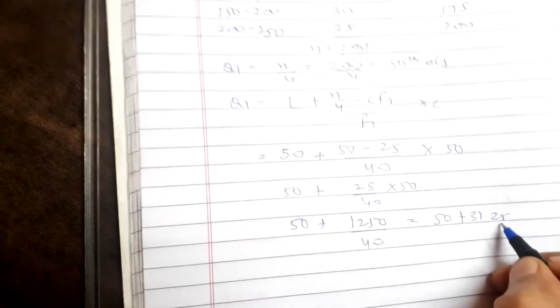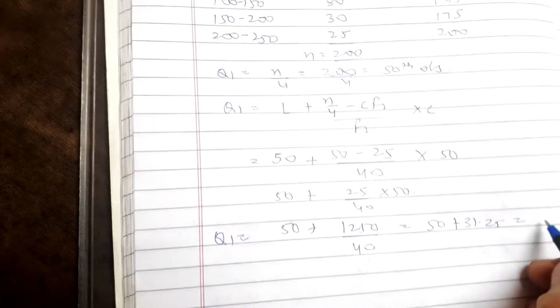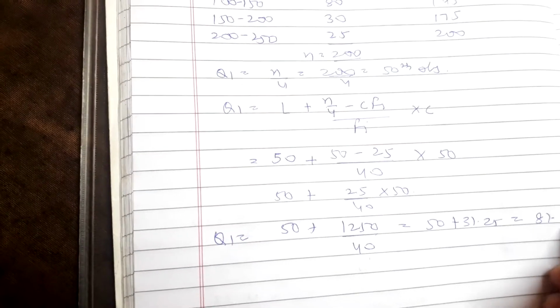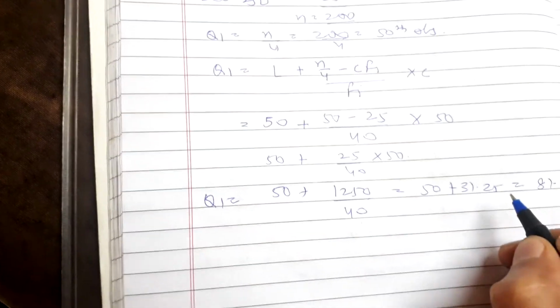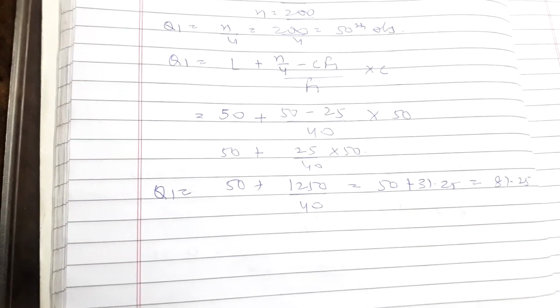So the value for Q1 here will be 50 plus 31.25, that is 81.25.